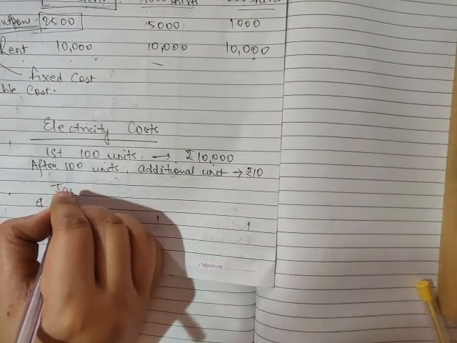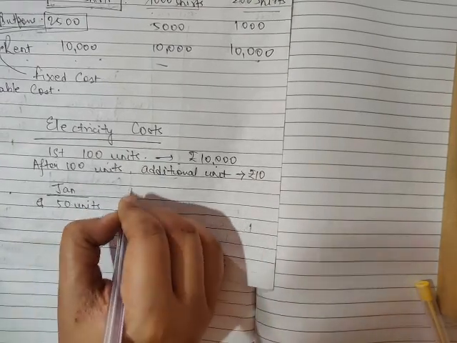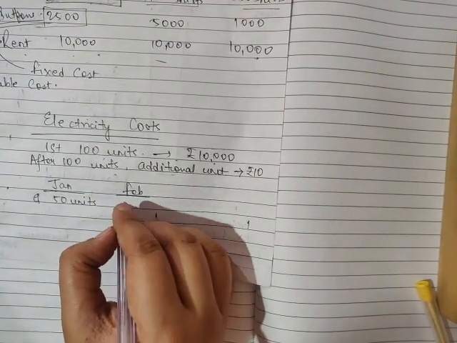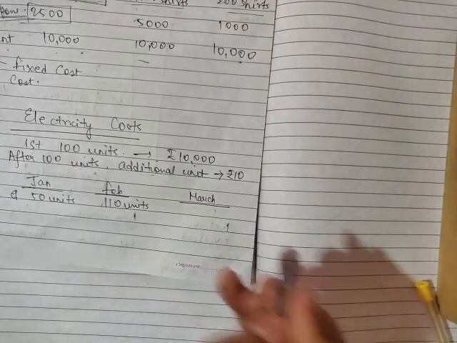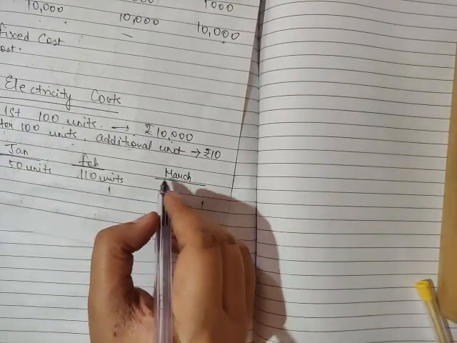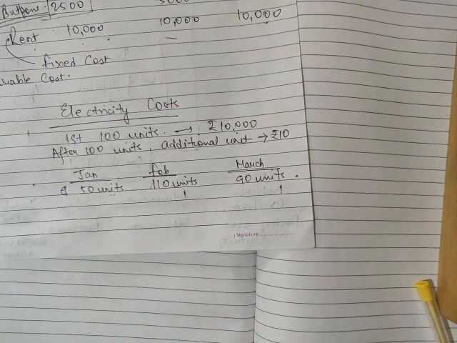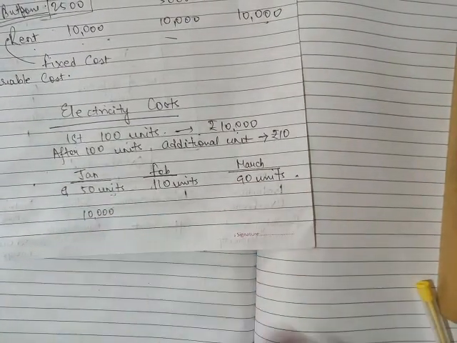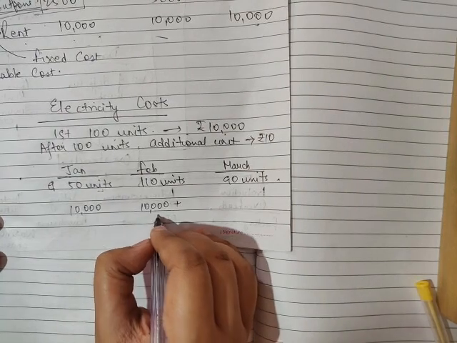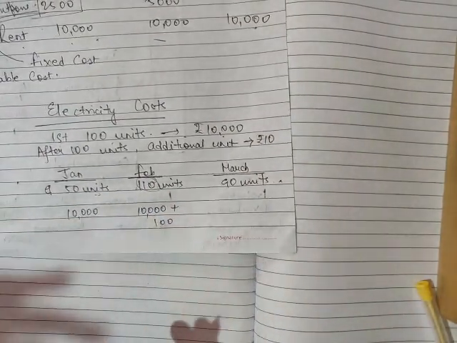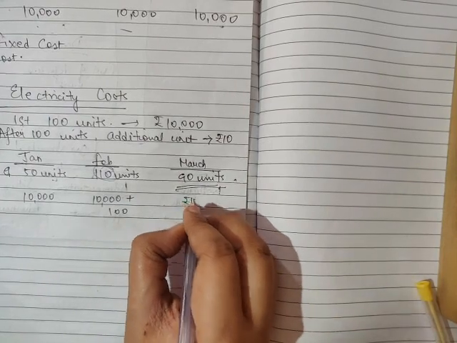So suppose in the month of Jan, the electricity consumed was 50 units. In the month of Feb, electricity consumed was 110 units. Again, in the month of March, electricity consumed is say 90 units. So in the month of Jan, even though you have just consumed 50 units, you will have to pay 10,000 rupees. In the month of Feb, for the first 100 units, you have to pay 10,000 plus 100 rupees for the 10 additional units consumed. In the month of March, since you have consumed only 90 units, you'll again have to pay 10,000.